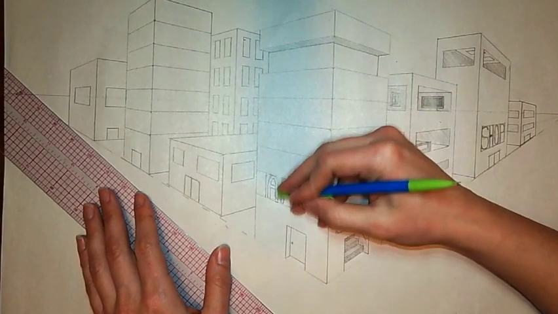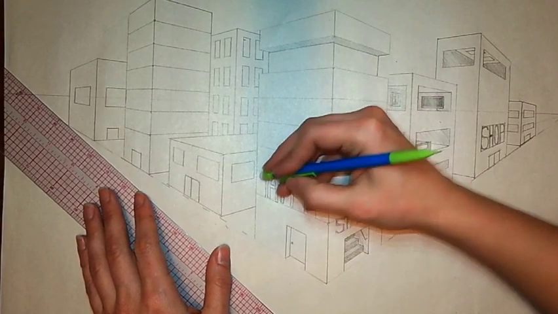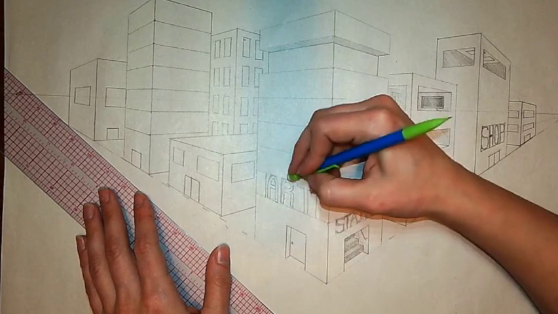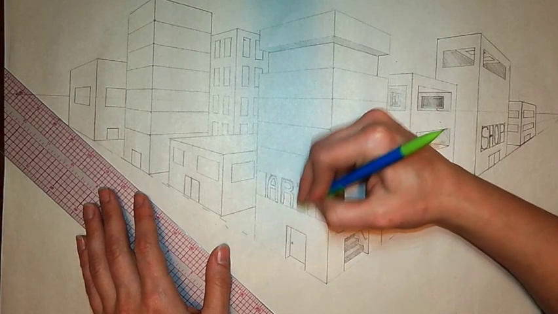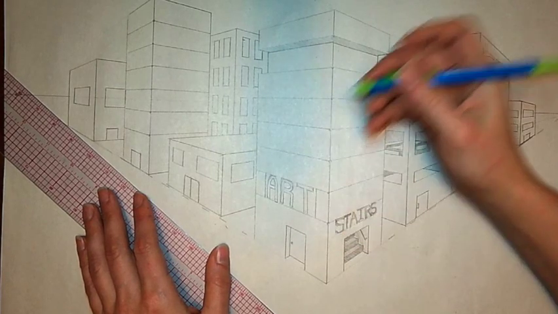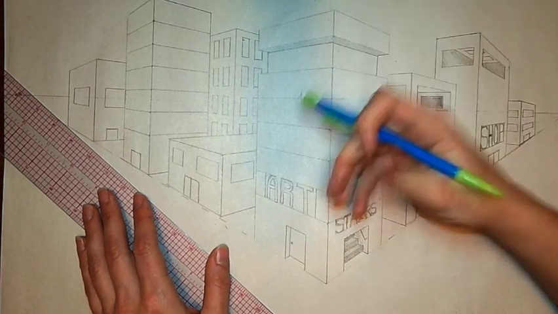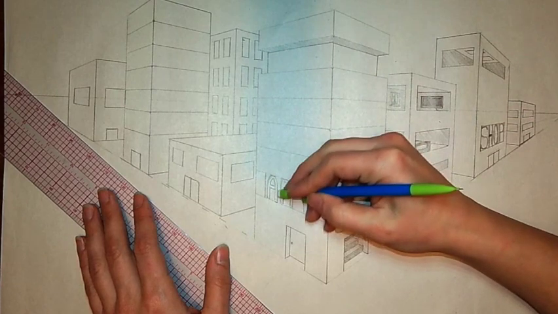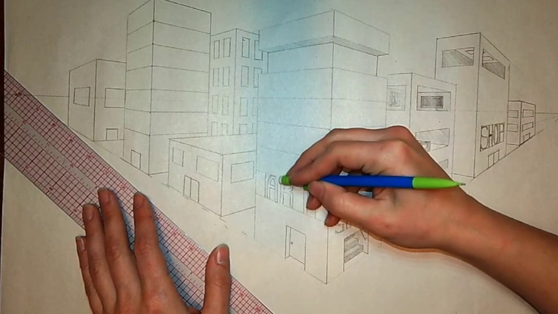So now that I'm cleaning up my lines and I see the bold letter itself, I'm going to go back over it and then take each of those corners back to the opposite side to have the appearance that these letters are popping off the building.